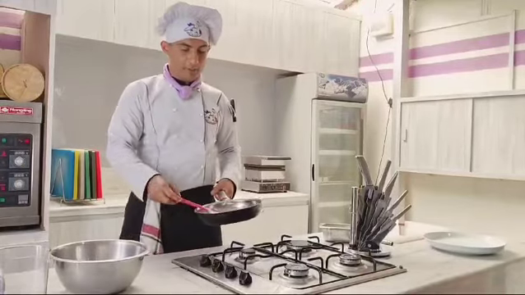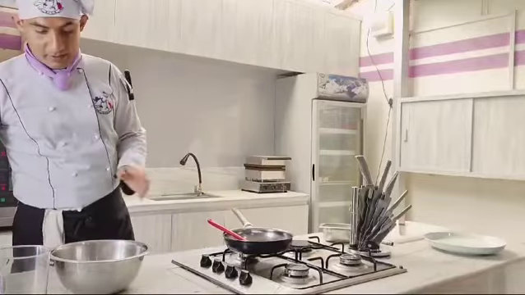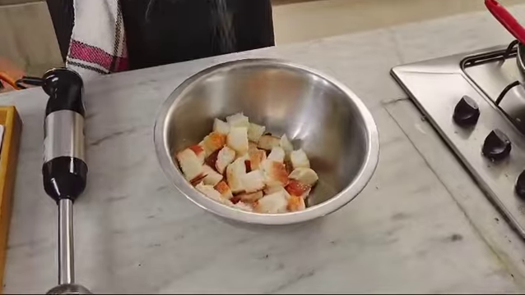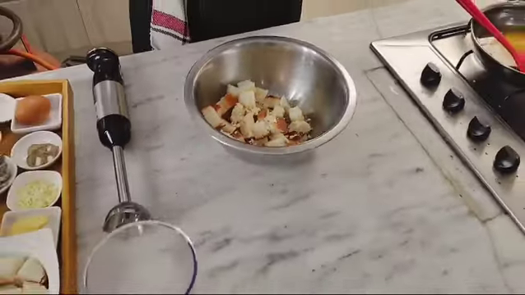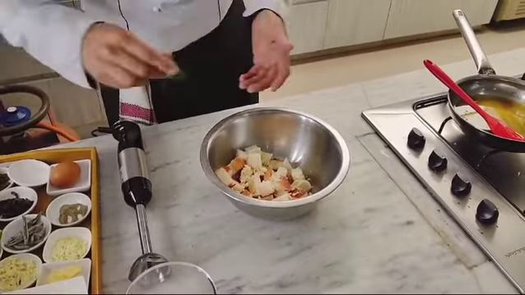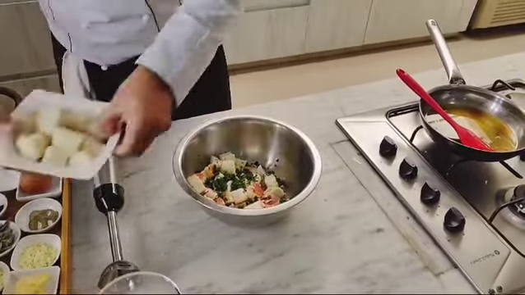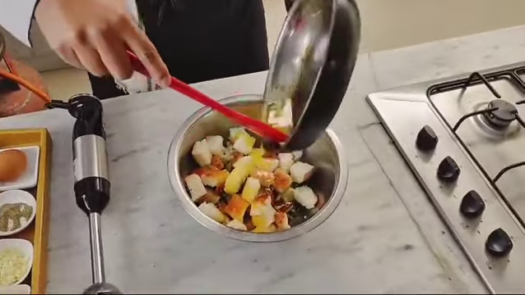So the butter is melted, and let me season my bread with some salt, and then with some pepper. Now let me add some chopped garlic and some chopped parsley. Now it's time to add some melted butter.